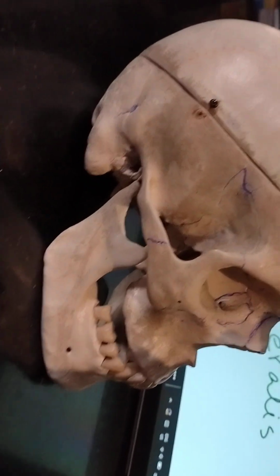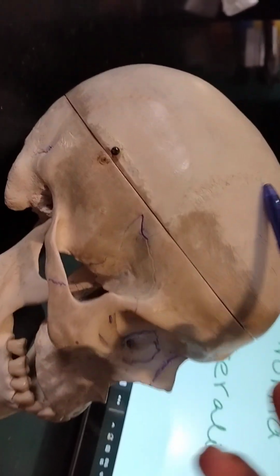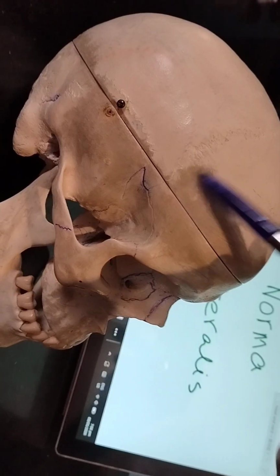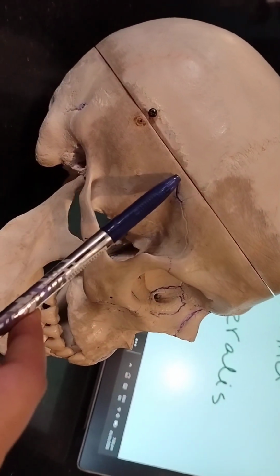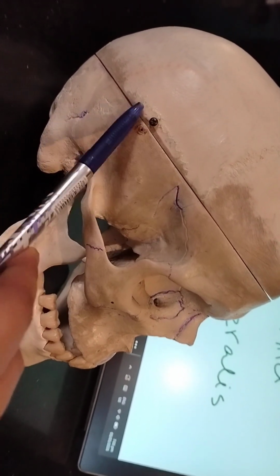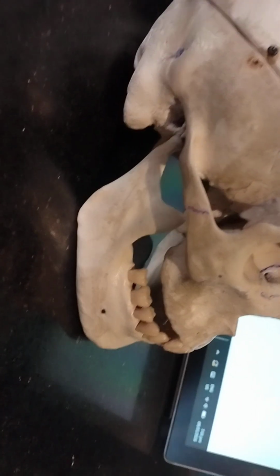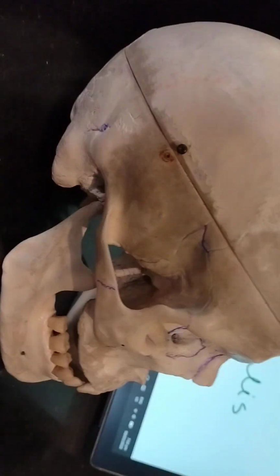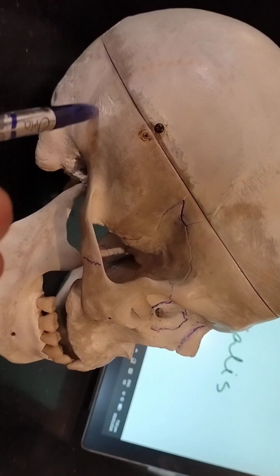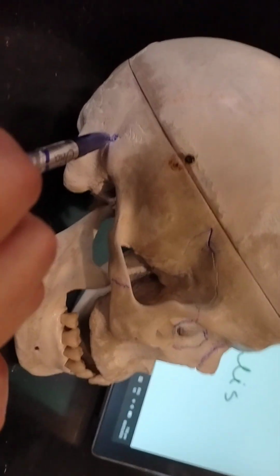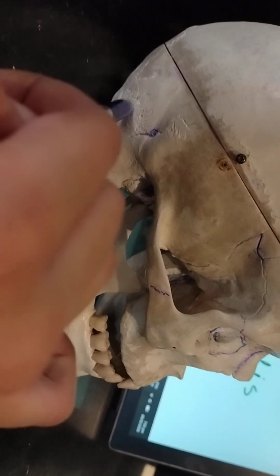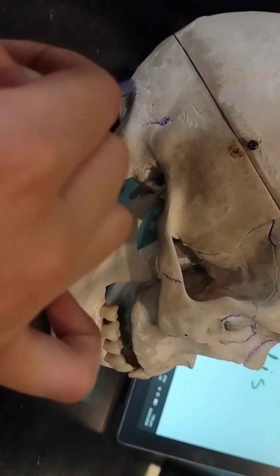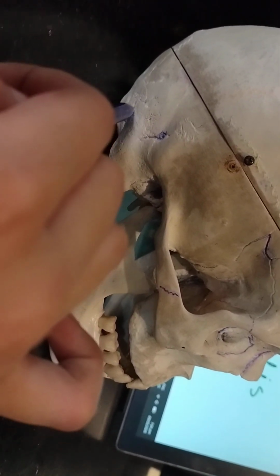The sutures that are seen over here, we can see the coronal suture, the squamous suture, lambdoid suture over here, the asterion, which is formed by the parieto-mastoid suture, the occipito-mastoid suture, and the lambdoid suture.